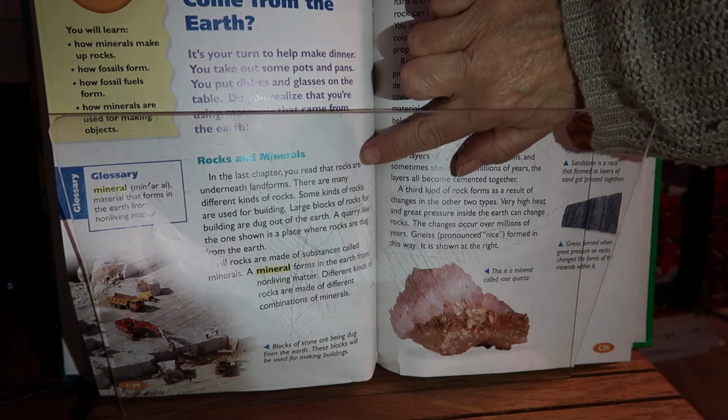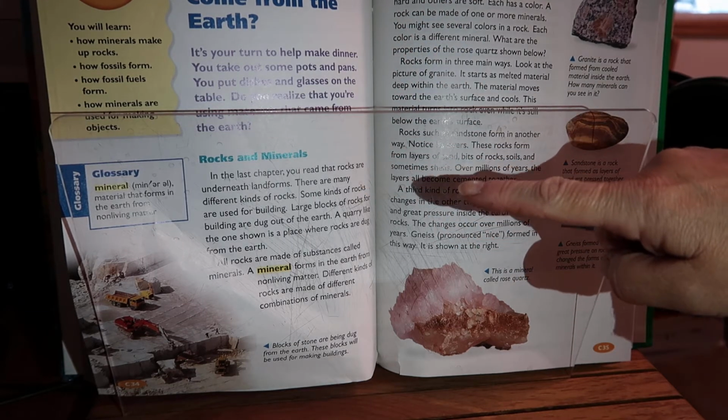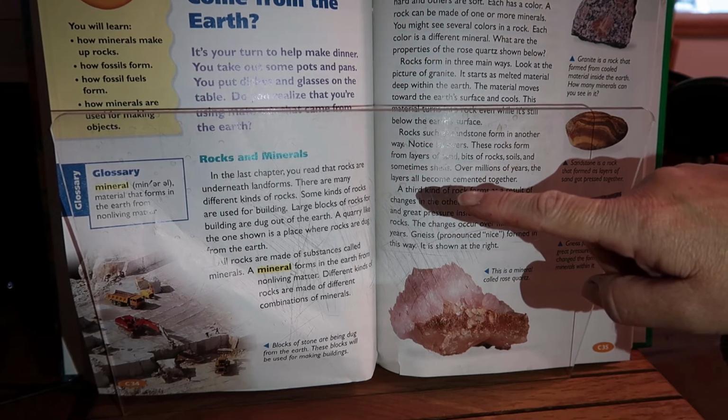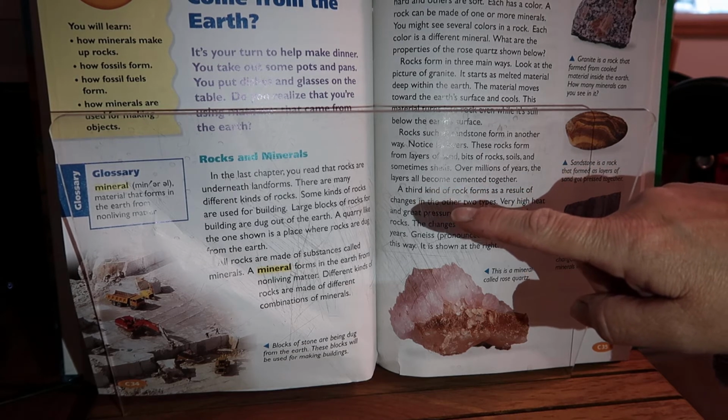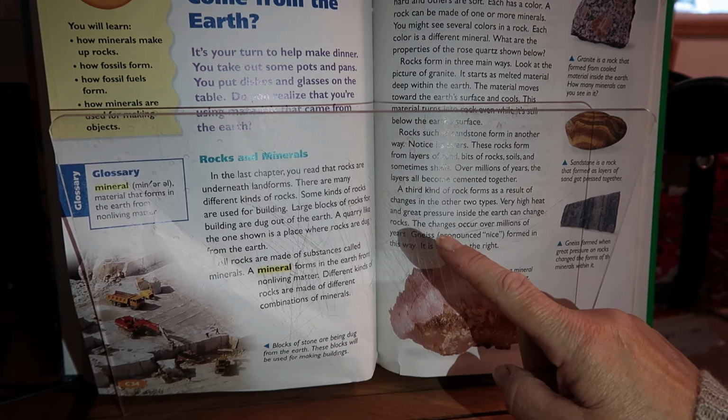In the last chapter, you read that rocks are underneath landforms. There are many different kinds of rocks. Some kinds of rocks are used for building. Large blocks of rocks for building are dug out of the earth. A quarry, like the one shown, is a place where rocks are dug from the earth.